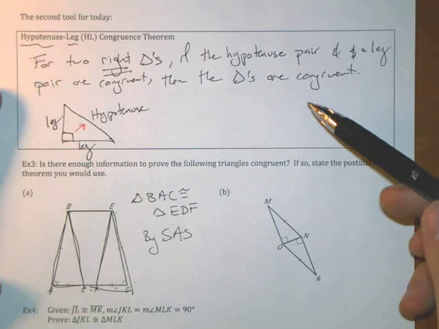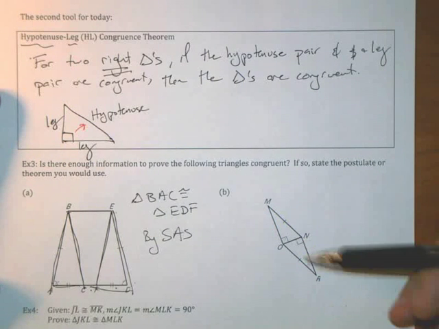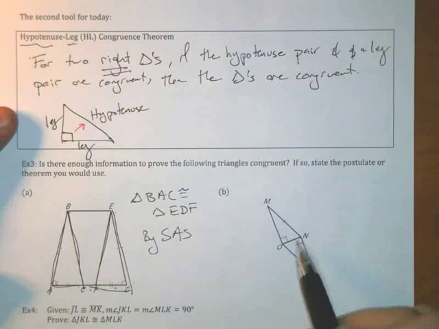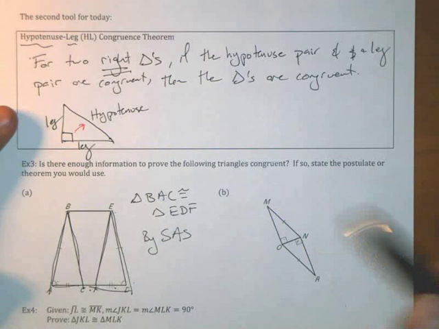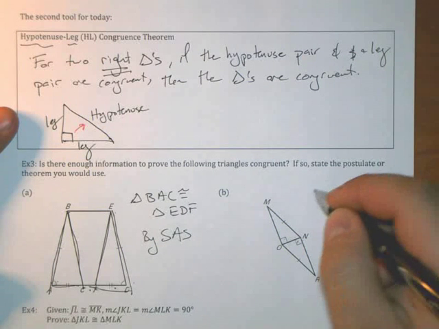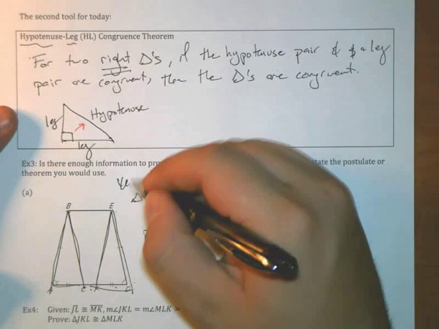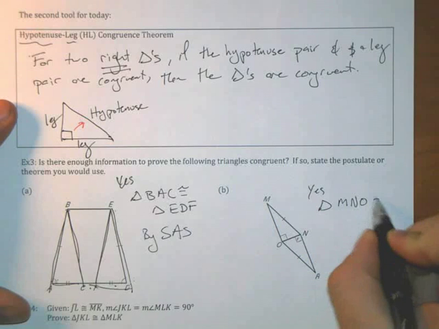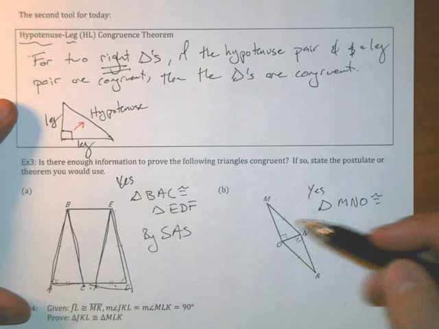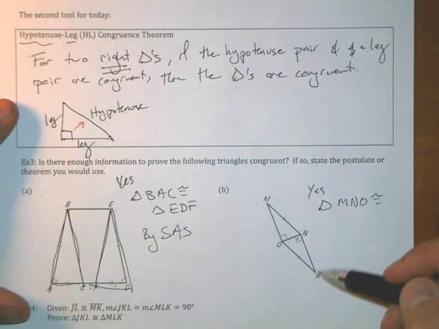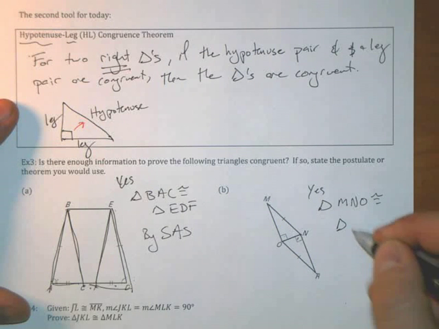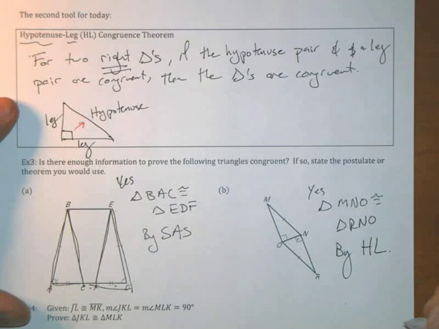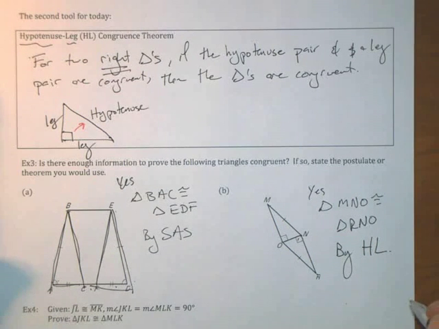This diagram, let's see, I have a right triangle, so that's probably screaming hypotenuse leg, or at least I should consider it. I have two right triangles. I have the side opposite the right angle, called the hypotenuse, congruent. And can I find a third side? It looks like there's a reflexive shared side here. So I have hypotenuse, a leg, and right triangles. So absolutely, yes, I could. It looks like triangle, how about M and O? M to N to O. So 1 down to the right angle. So it looks like triangle RNO, by hypotenuse leg.